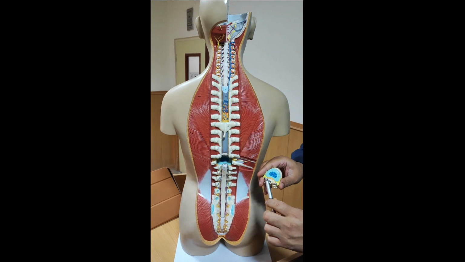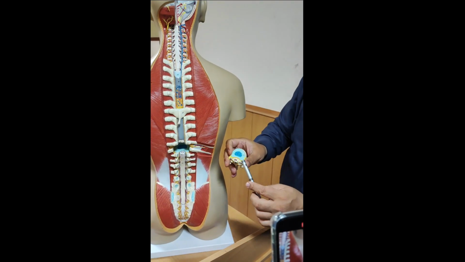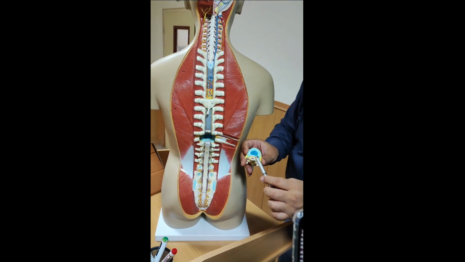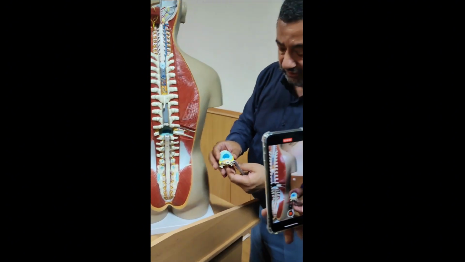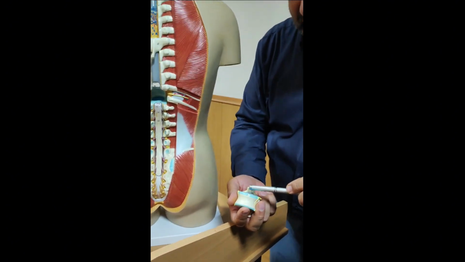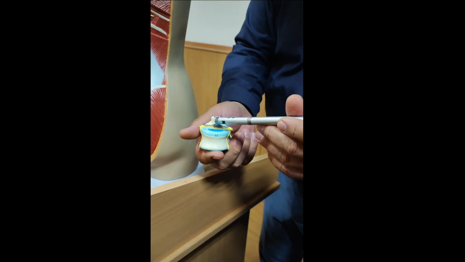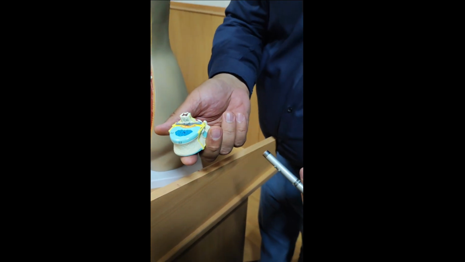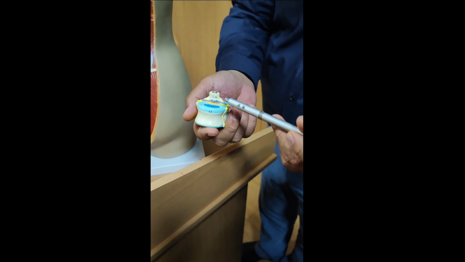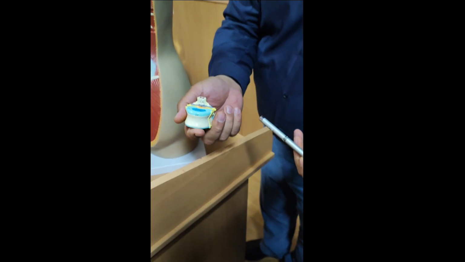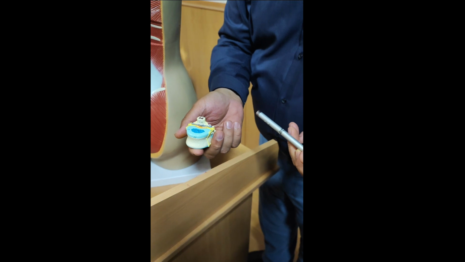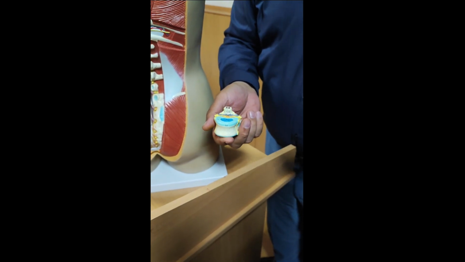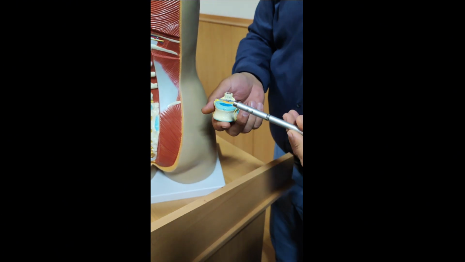Here is a cross section of the spinal cord. Gray matter is in the central part and white matter around this. On the anterior surface of the spinal cord, on the midline, this is the anterior median fissure. On each side, there is the anterolateral sulcus, from which the anterior root or motor root of the spinal nerve emerges.